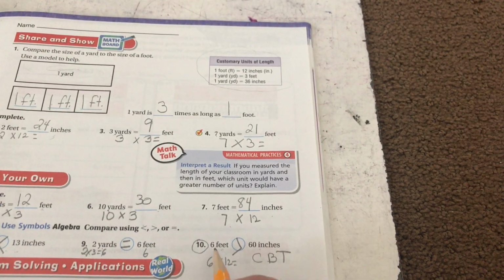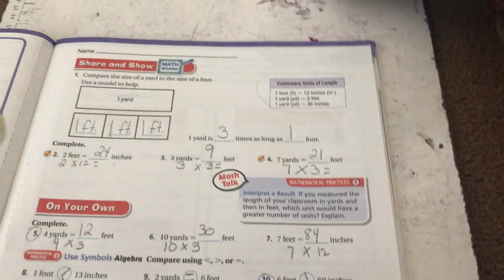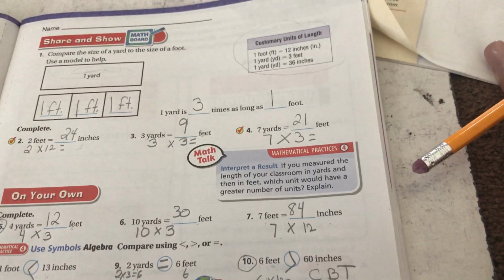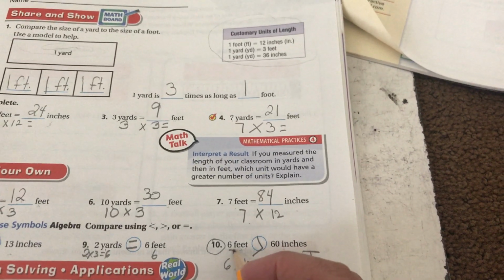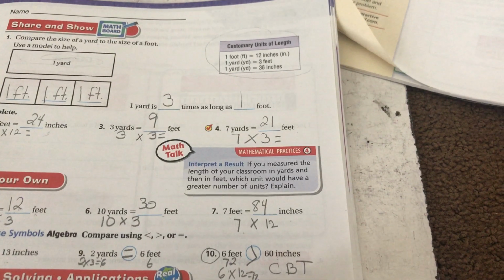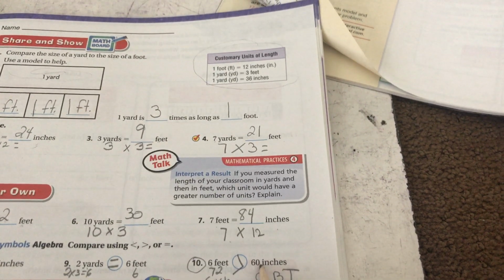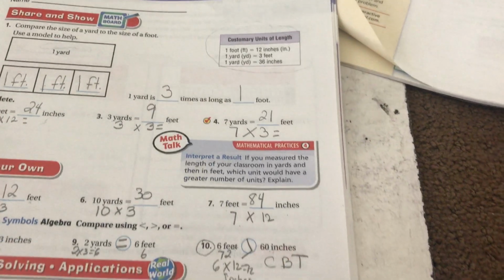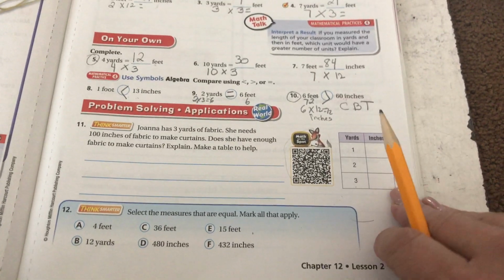So this side is 6 feet, and 6 times 12 is 72 inches, right? Because that's 72. That would be inches because I'm converting all to inches. And over here is 60 inches. That's why that's greater than. Okay? All right, so go ahead and try 11 and 12.